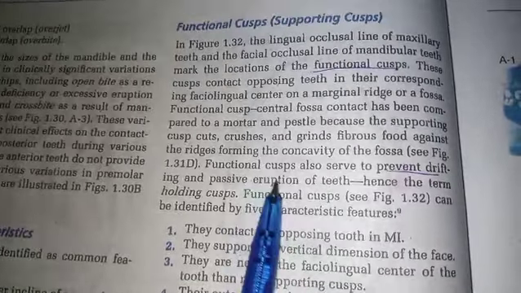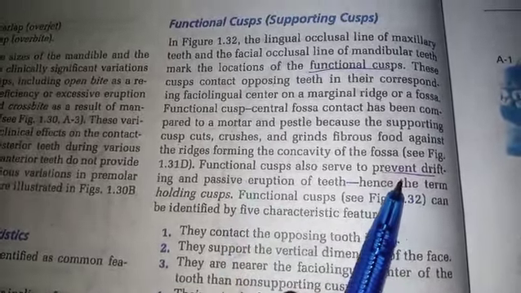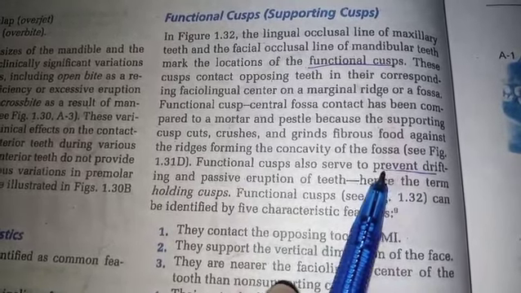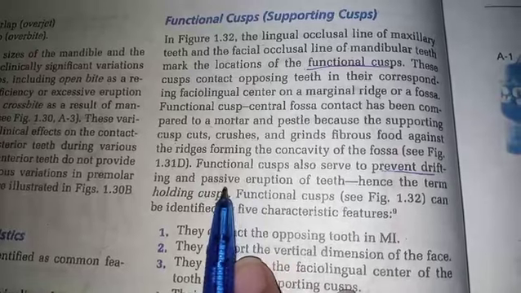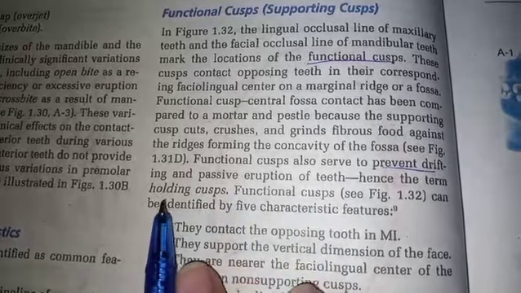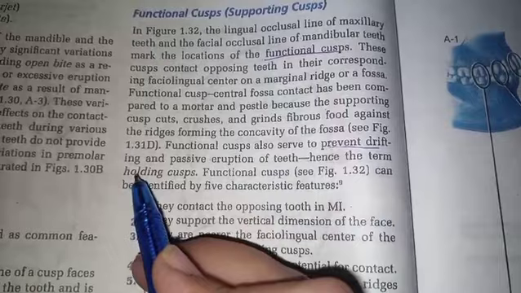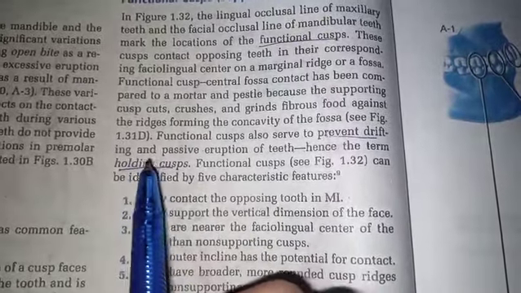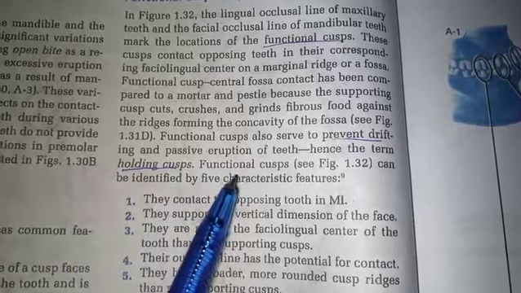So the functional cusp prevents two things: the drifting of teeth, meaning it does not allow the teeth to move into places where teeth are already missing, and the passive eruption of teeth. Hence they are known as holding cusps. So why are they known as holding cusps? Because they do not allow the drifting of teeth and passive eruption of teeth.